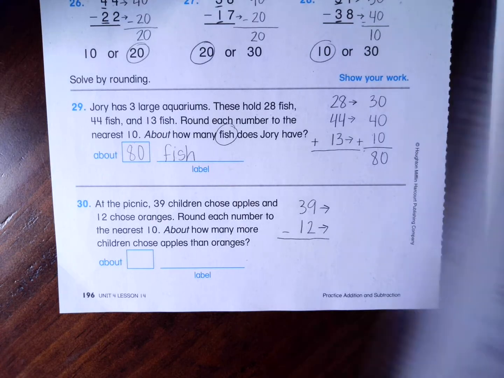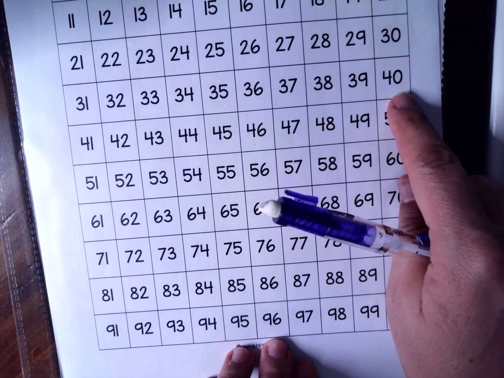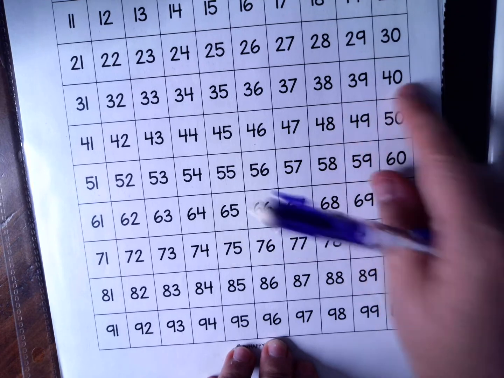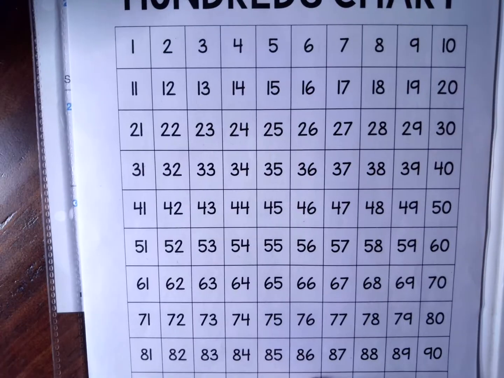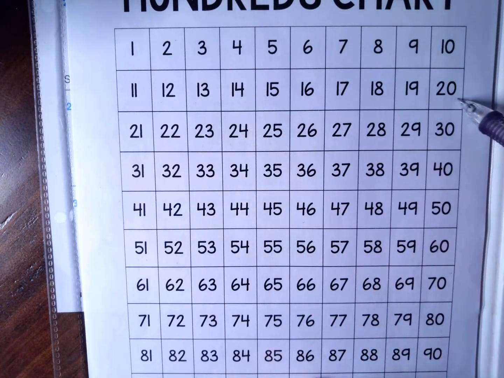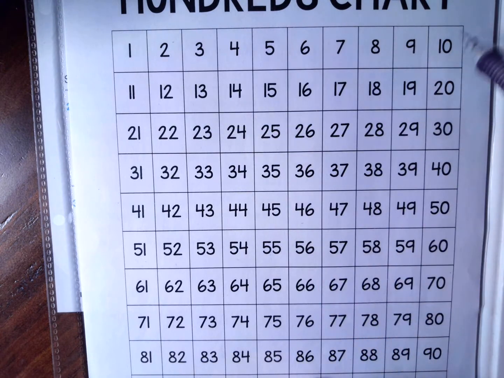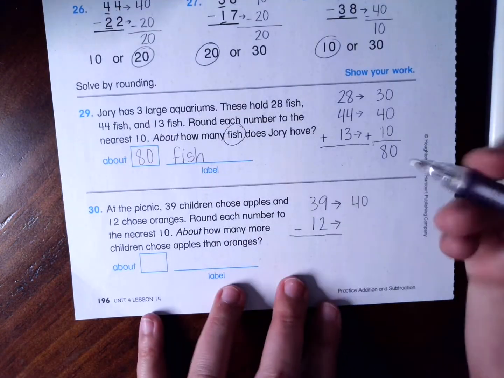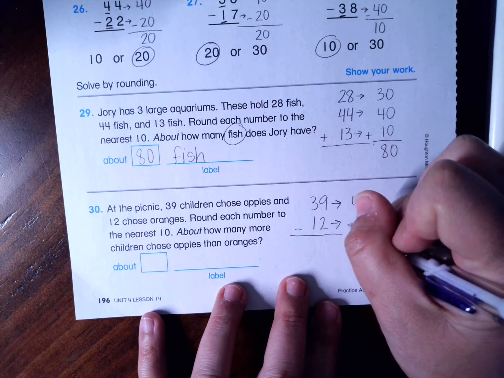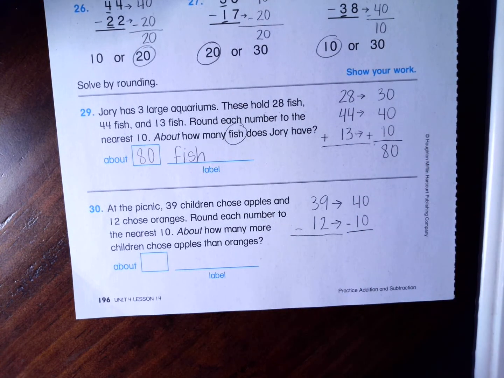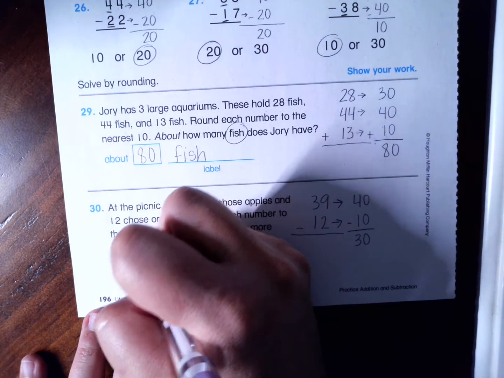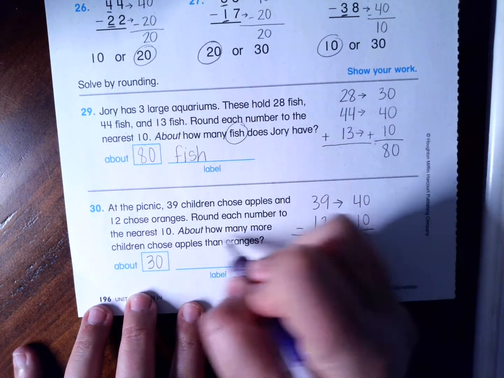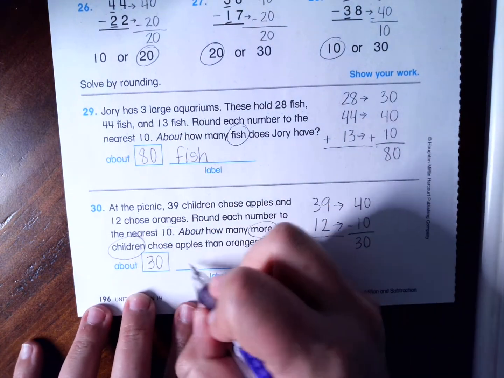So 39, we know 39 is super duper close to 40. So we know a 9 rounds up to 40. And my 12 is right here. I can go up to 20 or I can go down to 10. So a 2 rounds down, so that gives me a 10. And I can do 40 take away 10, which gives us 30. 30, and here's my label, more children.